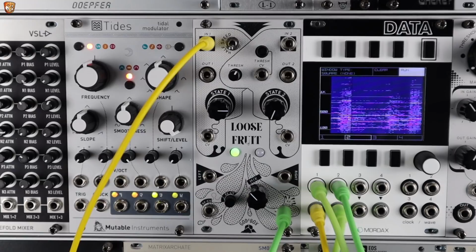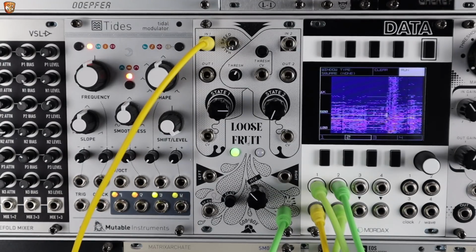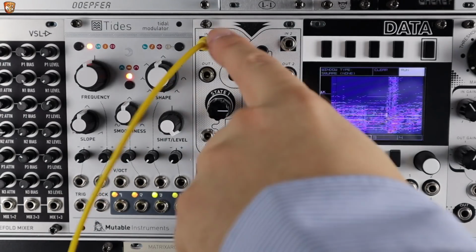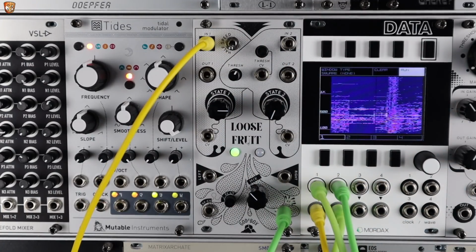Here is the input, no loose fruit, no over processing. It's a slowed down granular piano loop. Now sending that into loose fruit, and we'll change the spectrogram over. Here was that dry input.